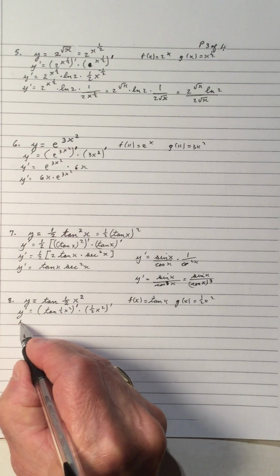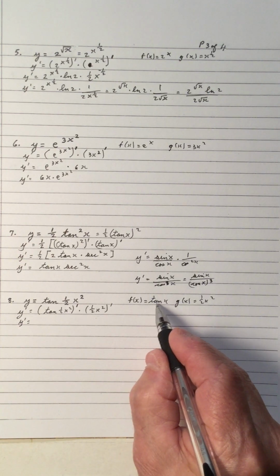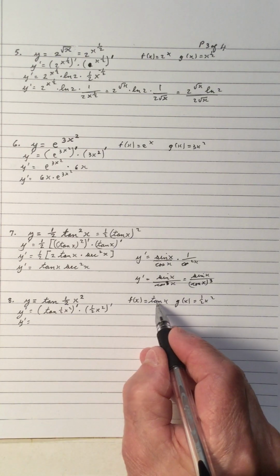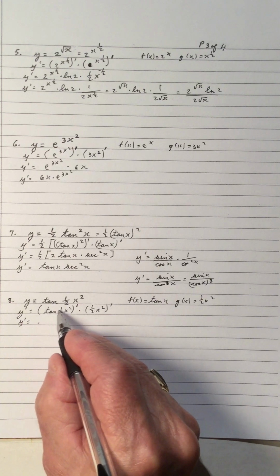So you don't get fooled by this, because you're just doing the derivative of this. So the derivative of tan of x is... And there it is there.